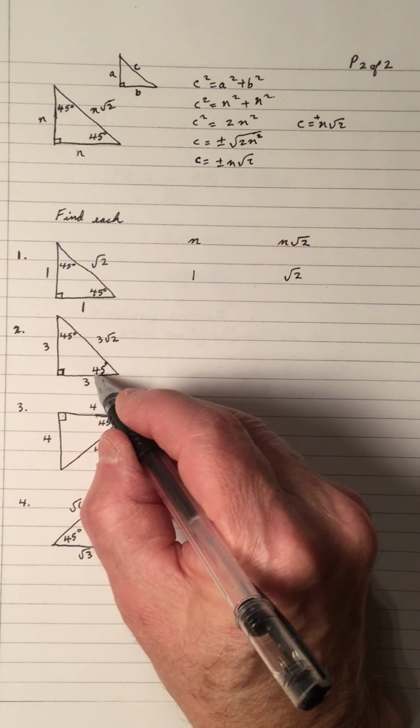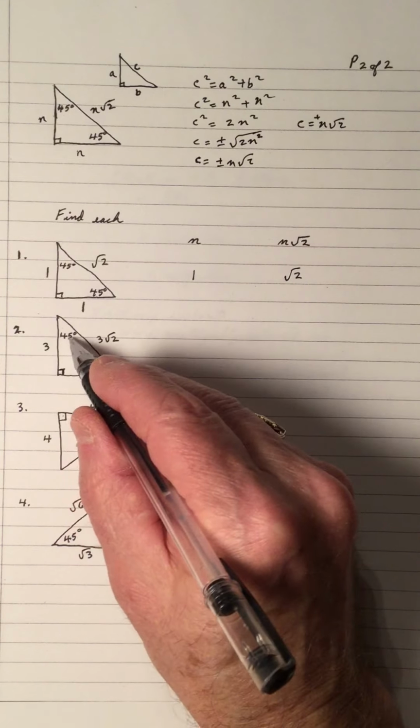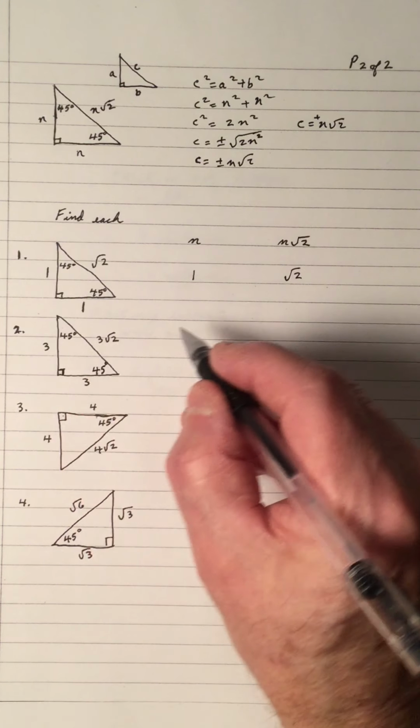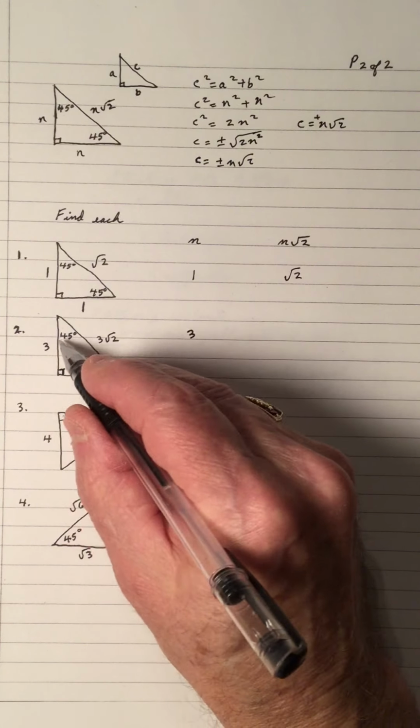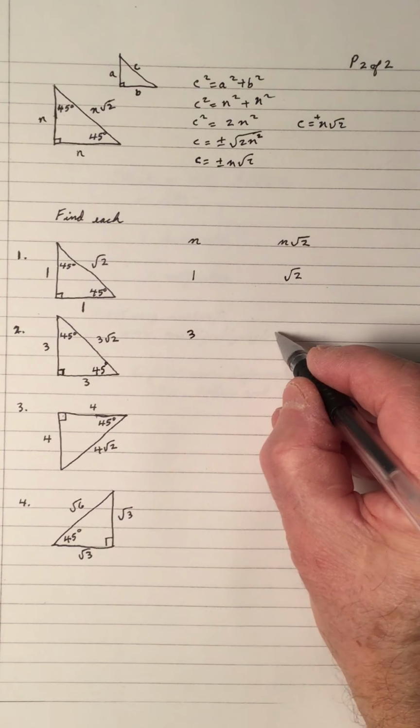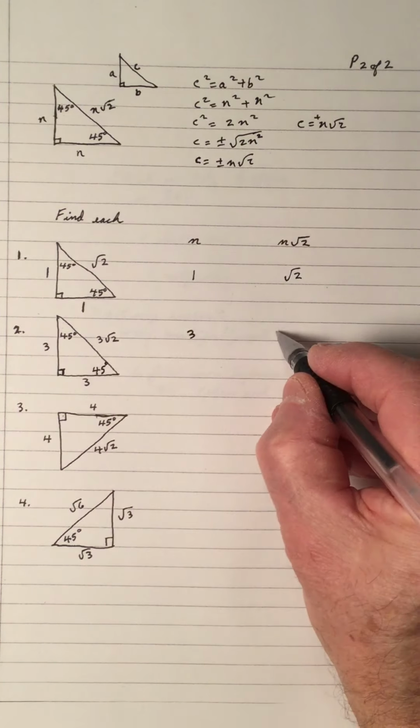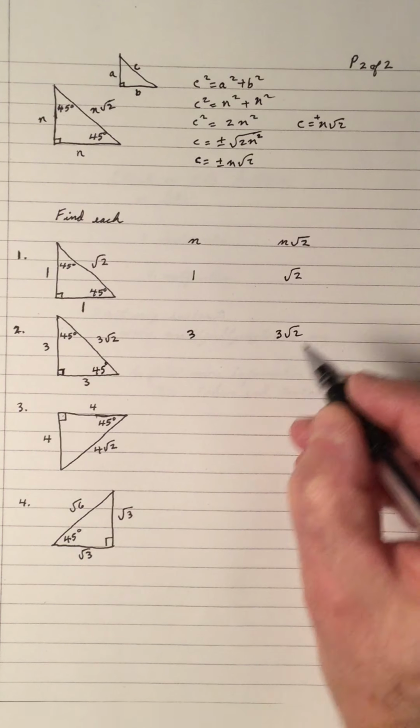So we got the two sides equal, 3, 3. Two angles equal, 45. So n is 3, because n is opposite the 45-degree angle. Both of them are equal. And that means the hypotenuse, opposite the 90, is 3 root 2.